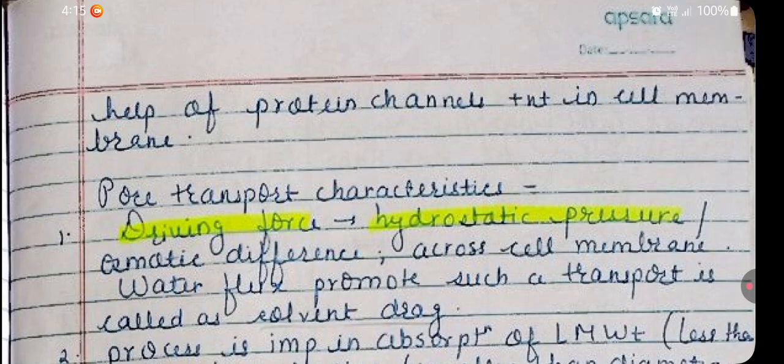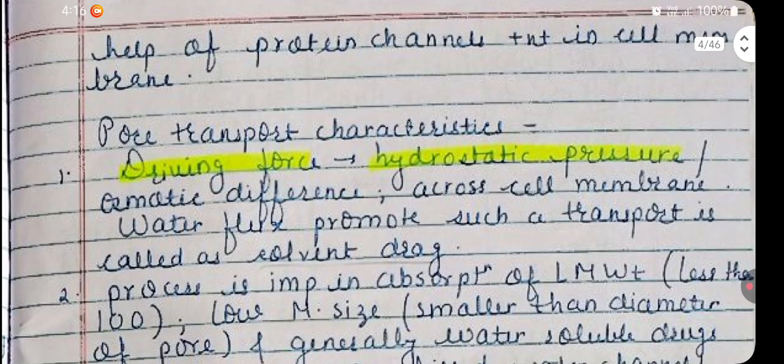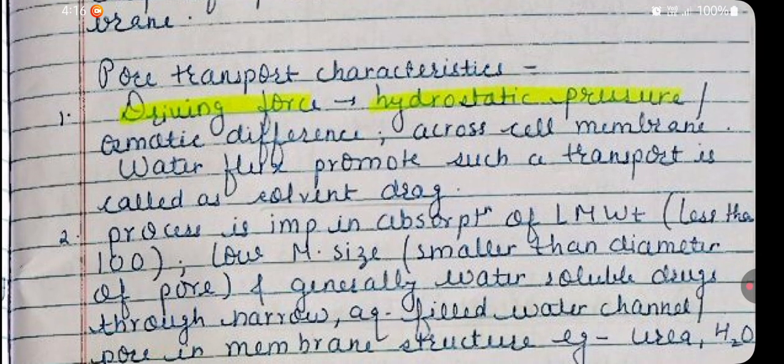Some of the characteristics of pore transport: the driving force involved is a hydrostatic pressure, or we can say osmotic difference across the membrane, due to which the bulk flow of water along with small solid molecules occurs through the aqueous channels. Water flux that promotes such transport is called solvent drag.